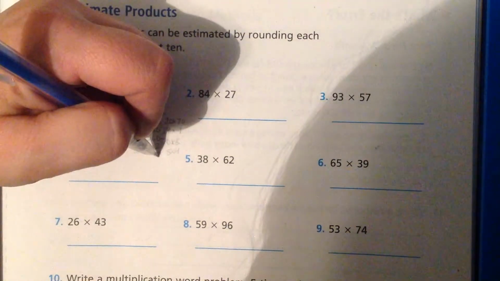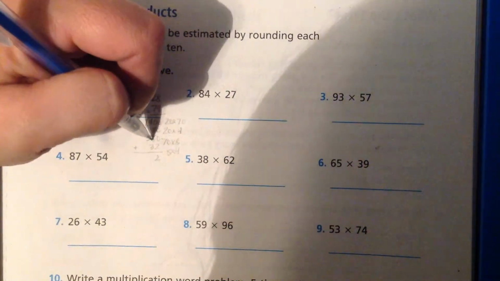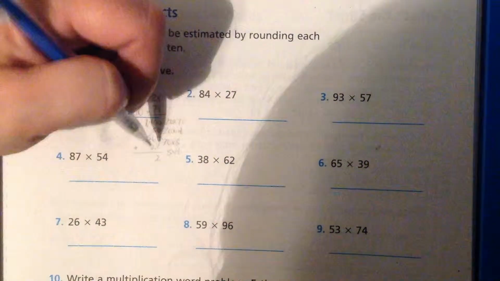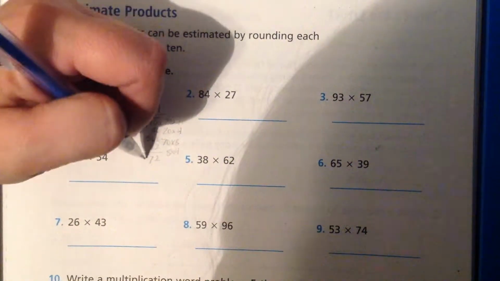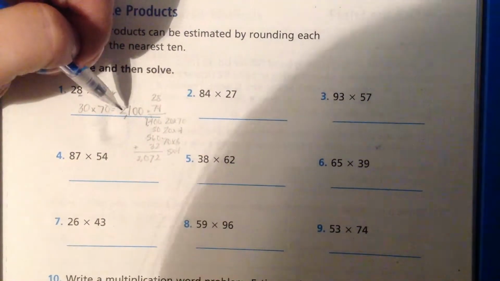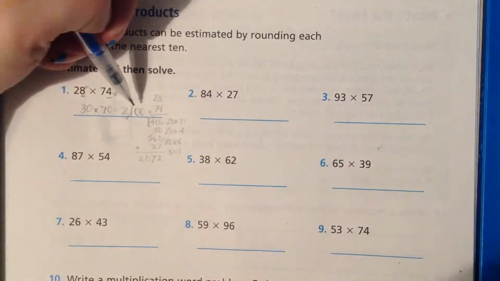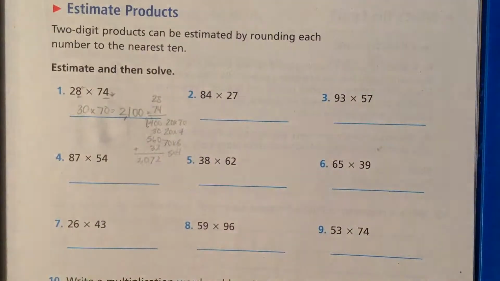Remember, I'm going to add all those together. 8 plus 6 is 14, plus 3 more is 17, 4 plus 5 is 9, plus 1 more is 10, and 2. So I'm going to look, my estimation was 2,100, and my answer was 2,072.